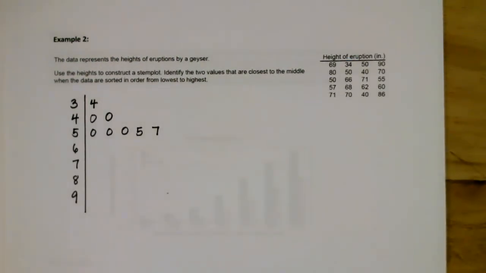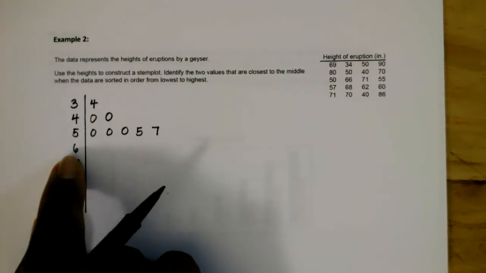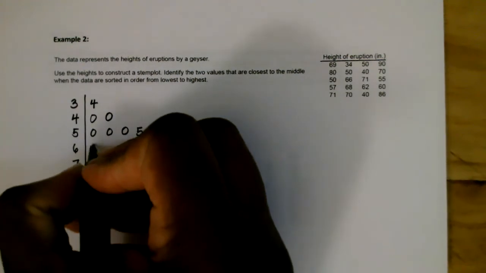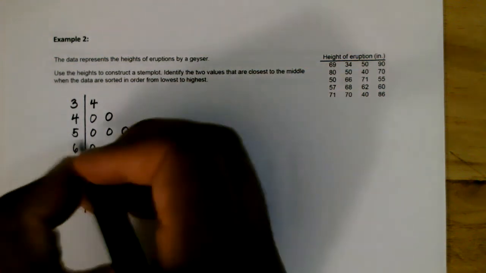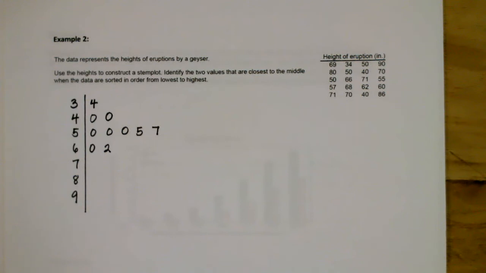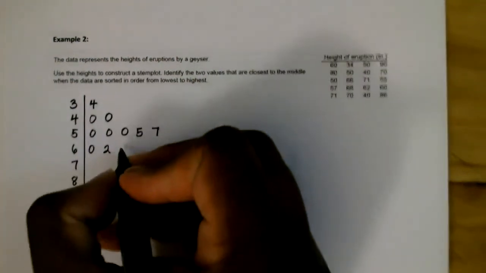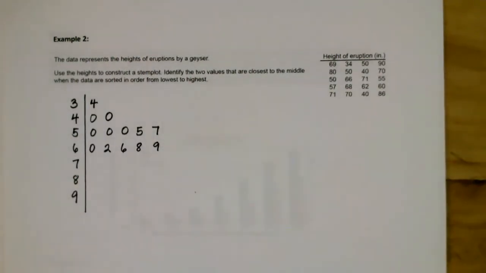And then for the 6, that represents the data values from 60 to 69. Let's see here, we got 69, a 66, a 68, a 62, and a 60. All right, let's start with the 60. That's the smallest. So I put 0 there, and then 62 is the next. And then 66, then 68, and finally 69.